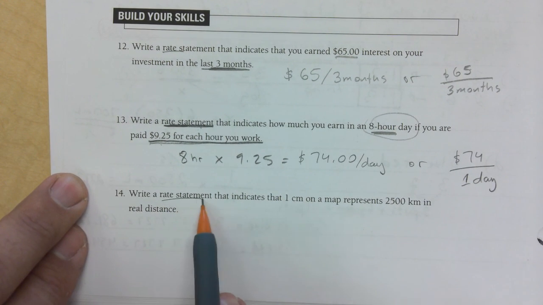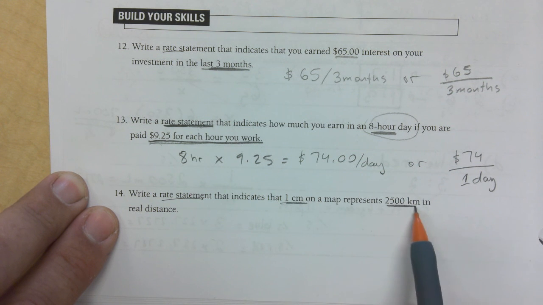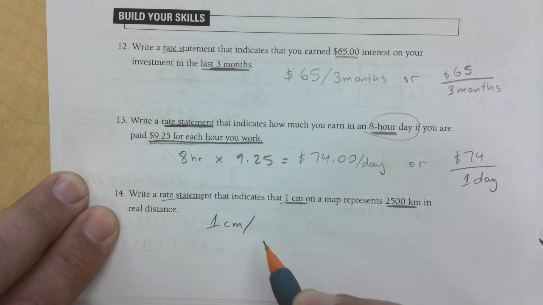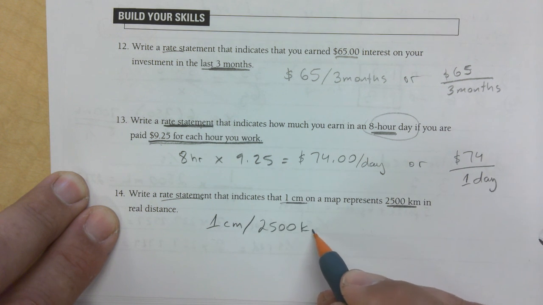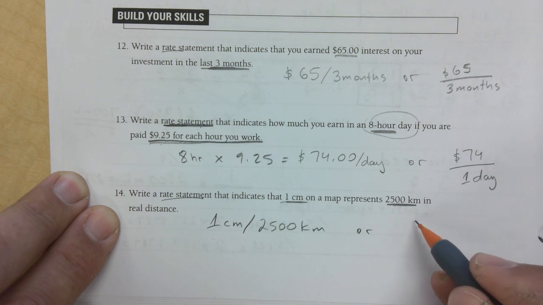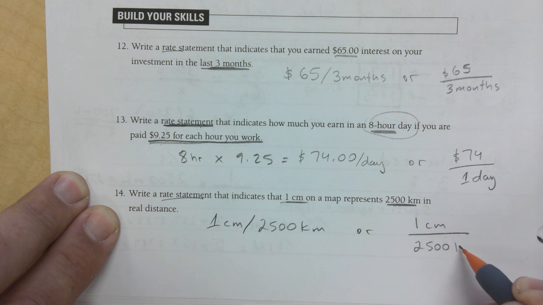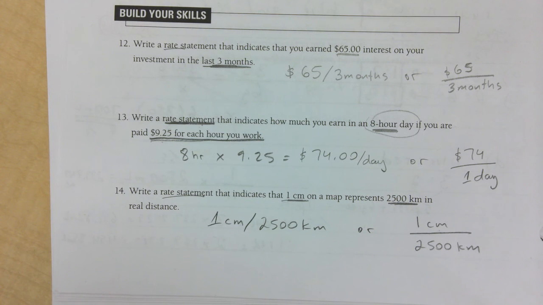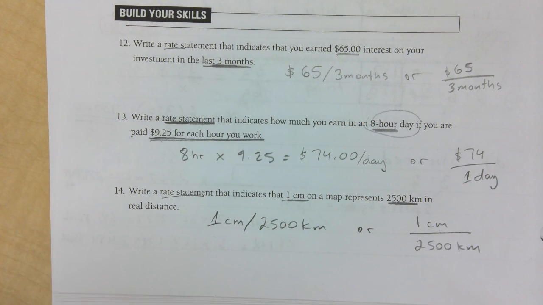Write a rate statement that indicates that 1 centimeter on a map represents 2,500 kilometers in real distance. So 1 centimeter per 2,500 kilometers, or 1 centimeter is 2,500 kilometers. And notice that they have different units there. So that's all that you need to do there. Just getting you used to the fact that you have different units. Okay.